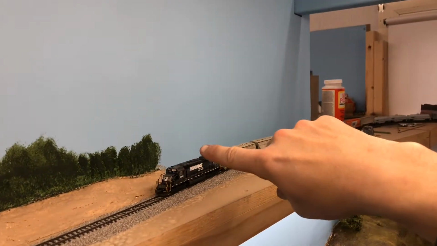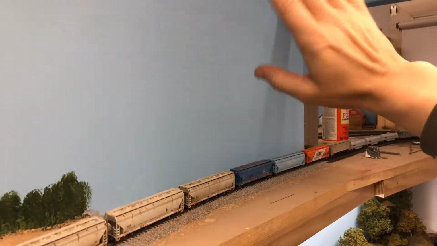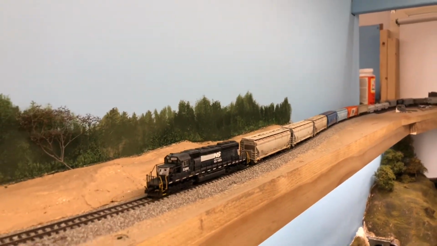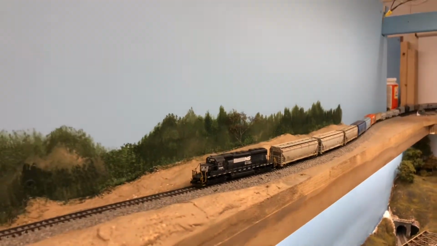I wasn't able to do it until now because I was actually creating this panel here. I just finished it and painted it. So as the train comes around, again, there's going to be a little elevation here with a bunch of trees. There's a little bit of an S-curve.